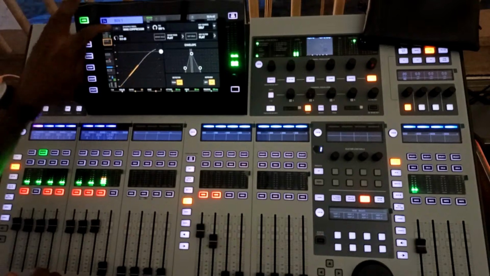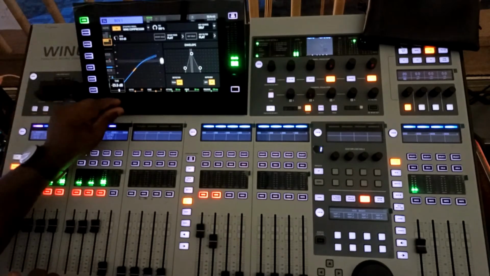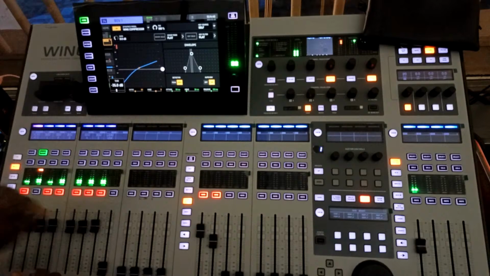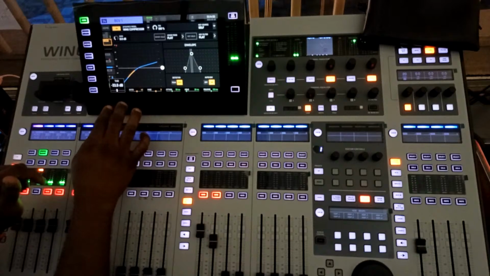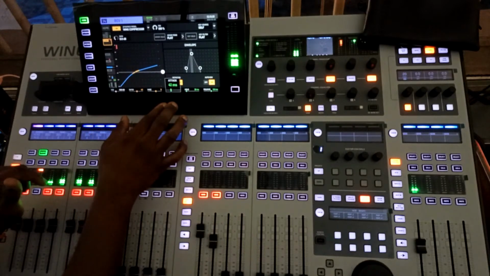So let's go to compressor and just use the Wing compressor. So what I'm going to do is leave the ratio at 4.0 and have about 6 dB gain reduction. Okay, but I'm going to let it compress, not peak. All right, not at the peak.